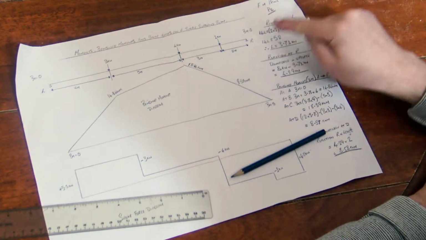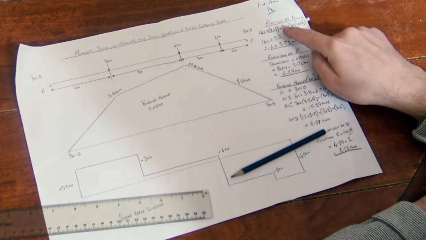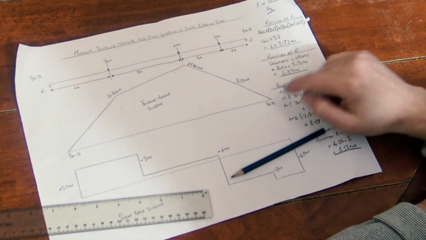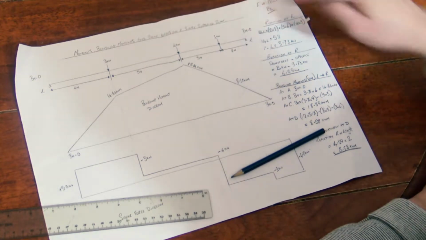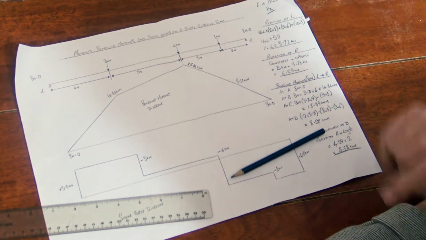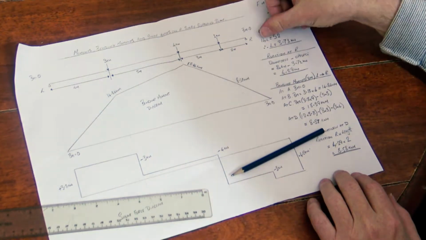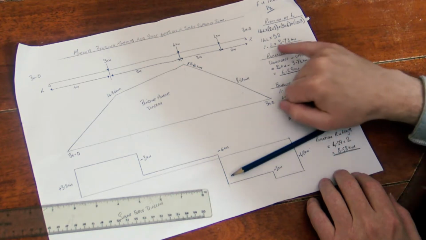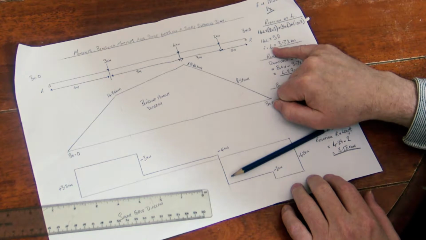is equal to the first moment, which is 2 meters times 1 kilonewton, plus the second moment, which is 5 meters times 4 kilonewtons, plus the third moment, which is 10 meters times 3. 14L is equal to 52, and when we separate the 14 from the L by dividing this side by 14, we find the reaction L at this point to be 3.71 kilonewtons.